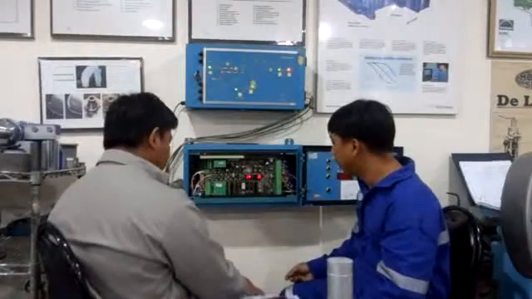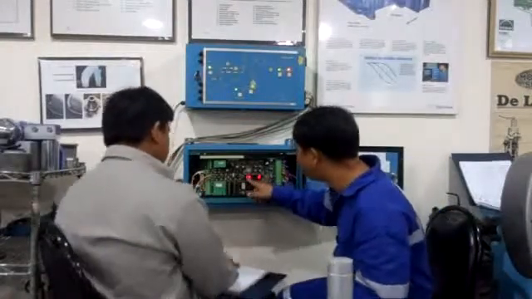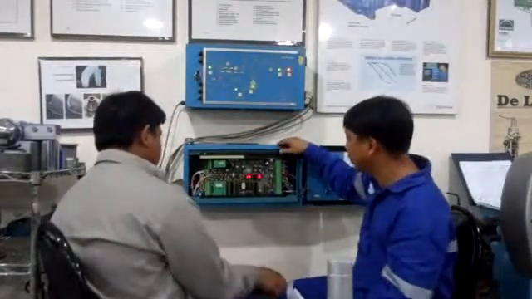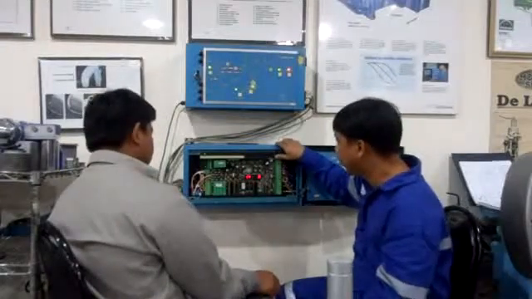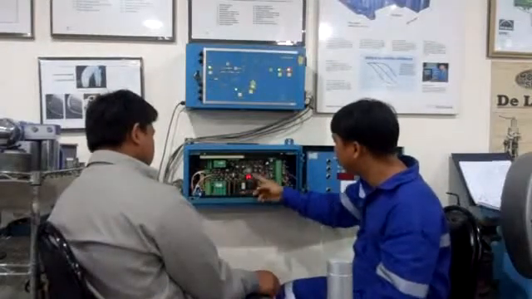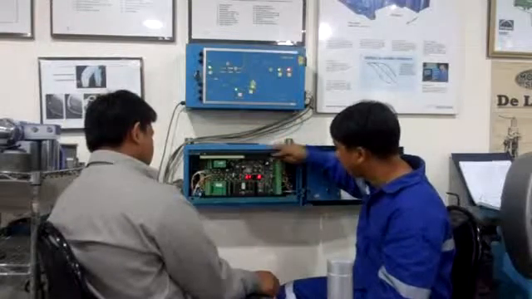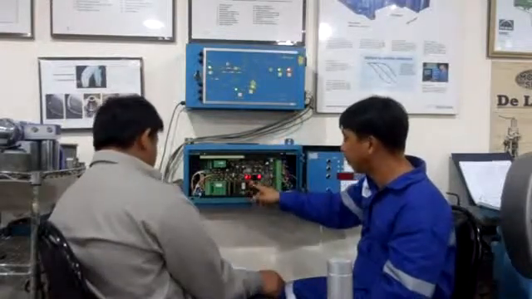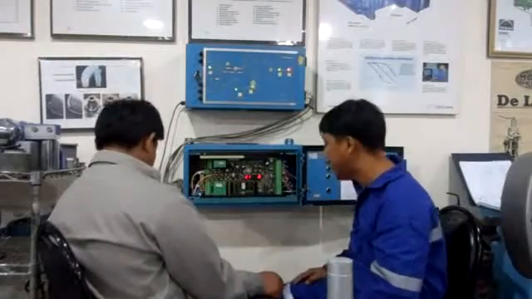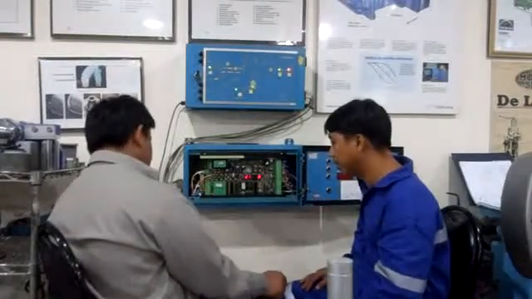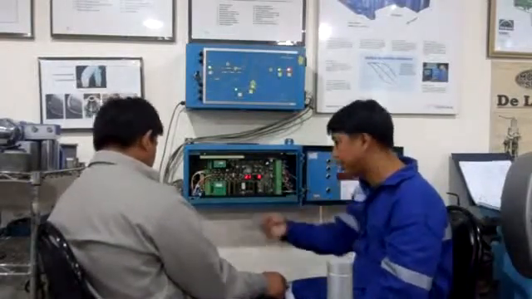Next, we will move to another function, function 2. To move to function 2, we use push button 1. Now we have 2.1. So you have to check.